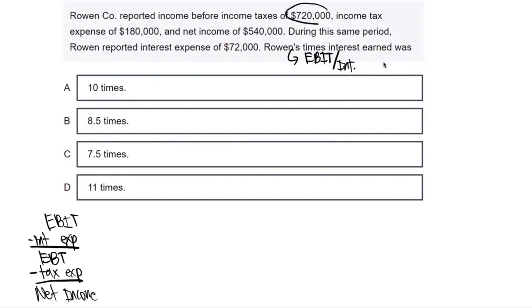So, anong given? Itong 720, saan natin siya ilalagay? Income before income taxes. Sa EBT. Kasi nabawas na yung tax niya dyan eh. Income tax na lang daw yung hindi nabawas. So, dito siya. Income expense. So, yun sa ating tax. So, 720 minus 180, 540. Tama ba yun? Testing natin. Dapat mag-line up yan lahat. 540. Nakuha mo ba yun? Opo. Okay, good.